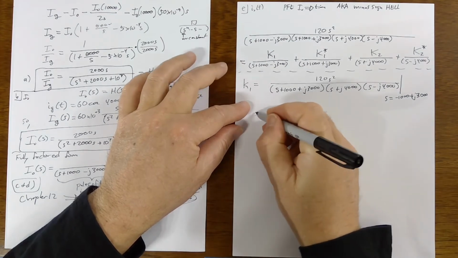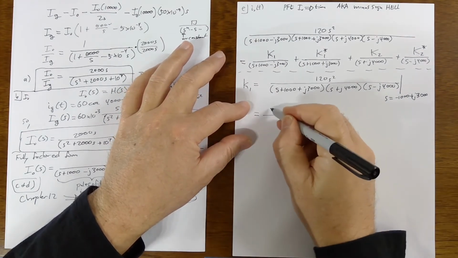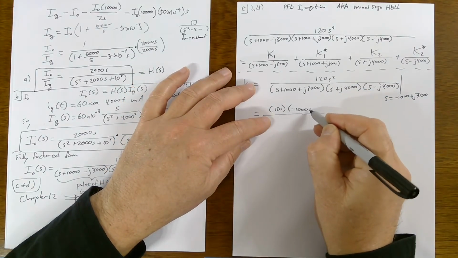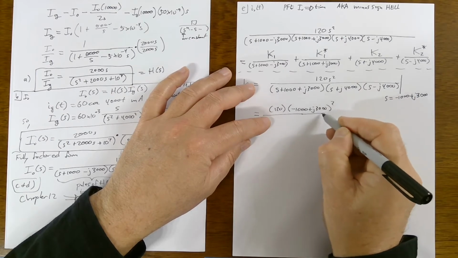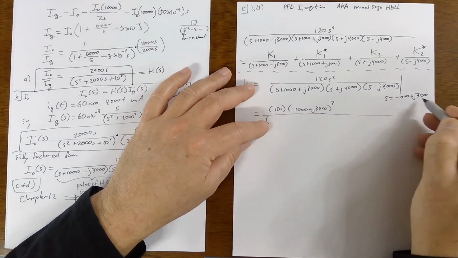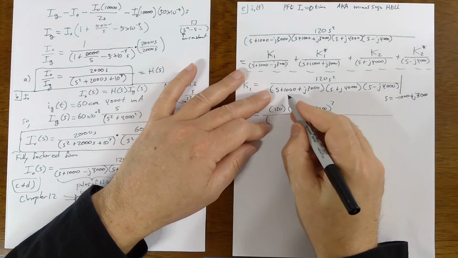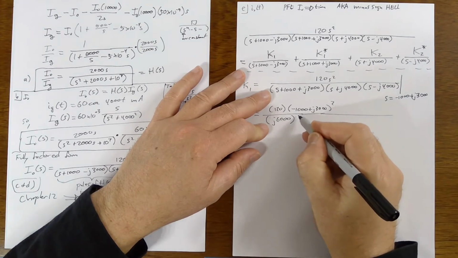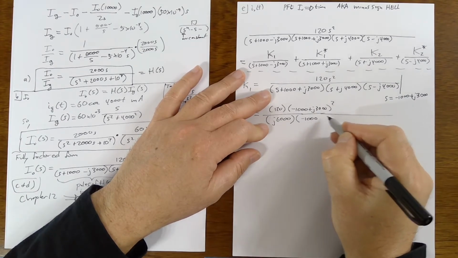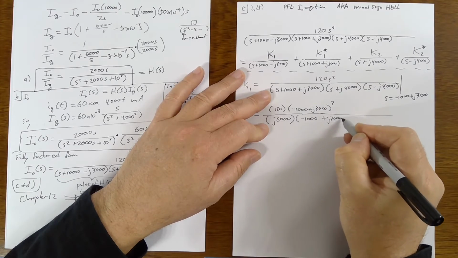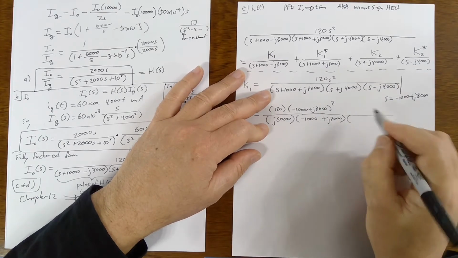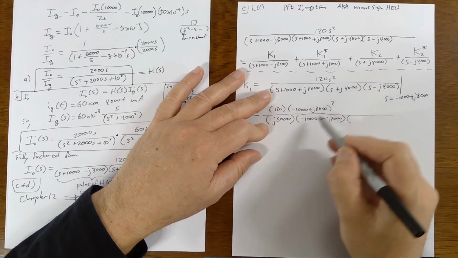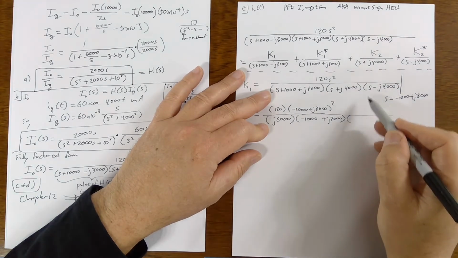So this is 120 s squared, and s is minus 1,000 plus j3,000 squared. And then you plug in these values into this s and this s and this s, and do some math, or try to simplify along the way, so you don't have to waste any more trees than are necessary. Plugging this in here, you get just j6000. Plugging this s into this one, you get this stuff. And plugging this s into this one, you get.